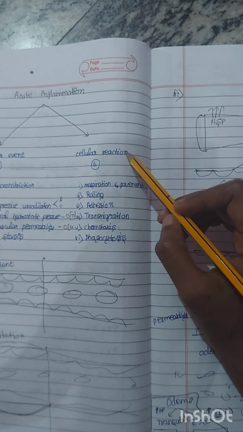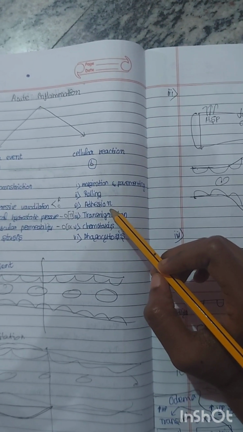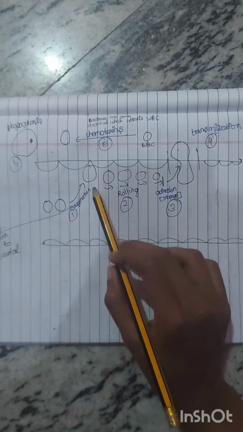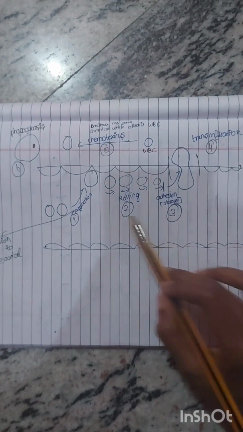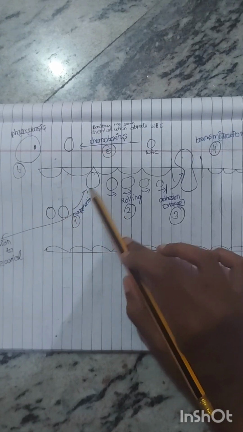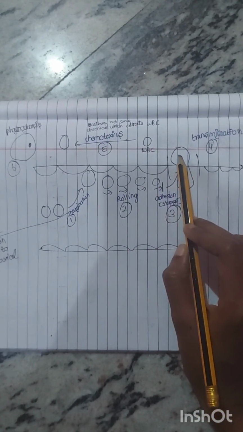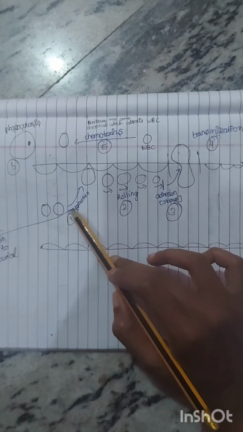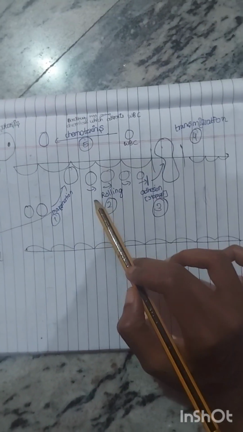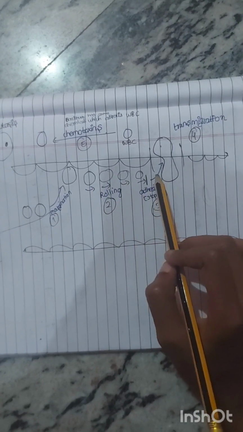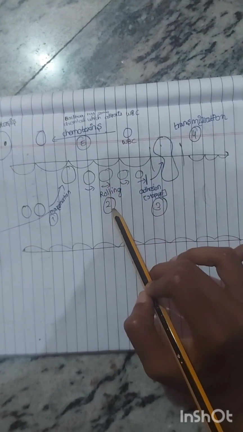The next is cellular reaction, which holds 6 steps. Let me discuss these 6 steps. The first step is migration. Here the WBCs are in axial blood flow. We have to transfer this into peripheral blood flow, so that when it goes to the boundary it will go out easily. So the first step is migration. This WBC is migrated from here to here. And next is rolling. We have to roll it so that we can take it outside. So rolling takes place. This is the second step.